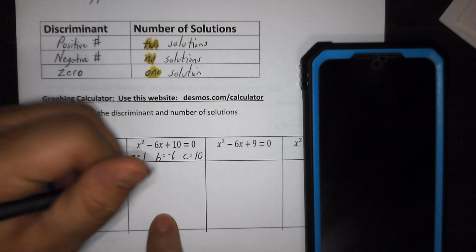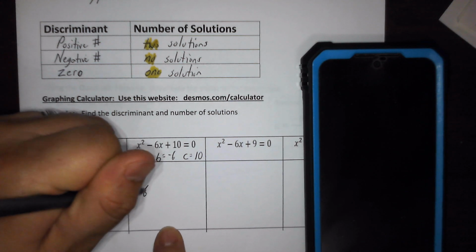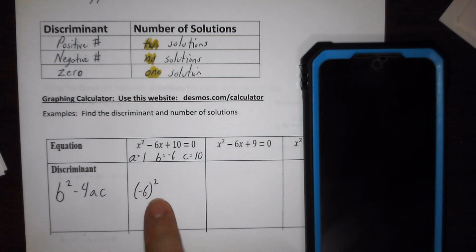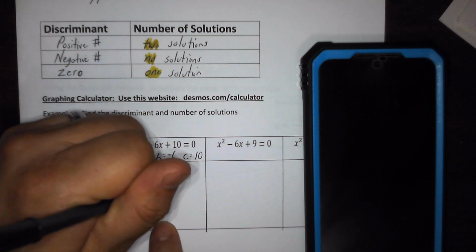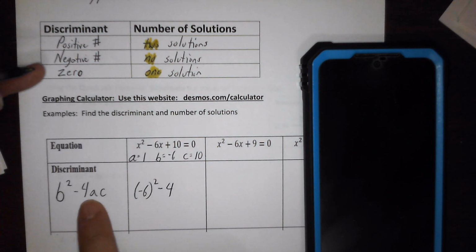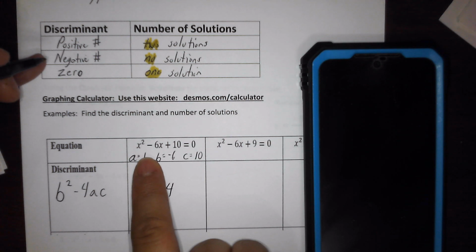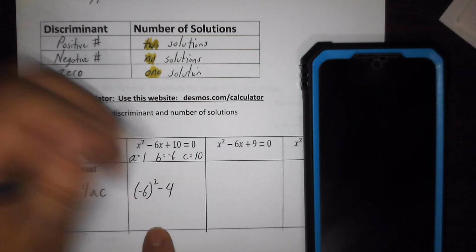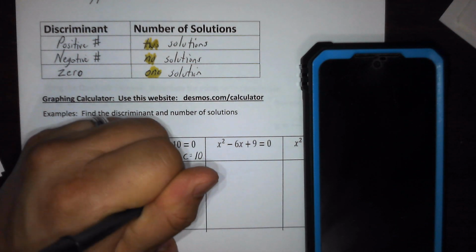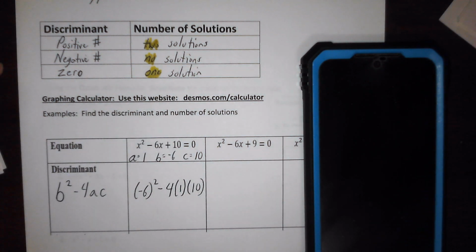b is -6. Make sure you're putting that in parentheses. So (-6) squared minus 4, it's always 4, times a times c, so 4 times 1 times 10. Then I solve it.